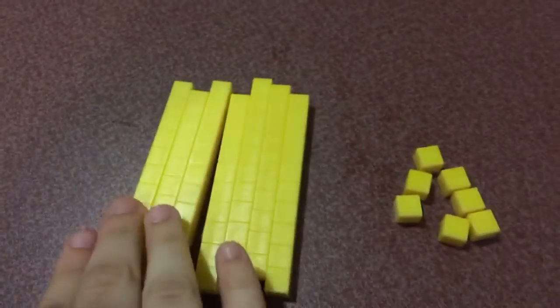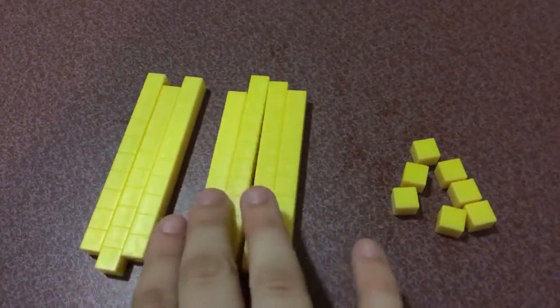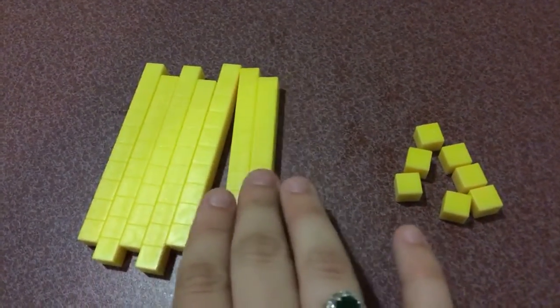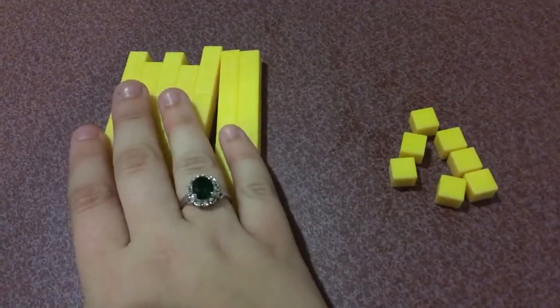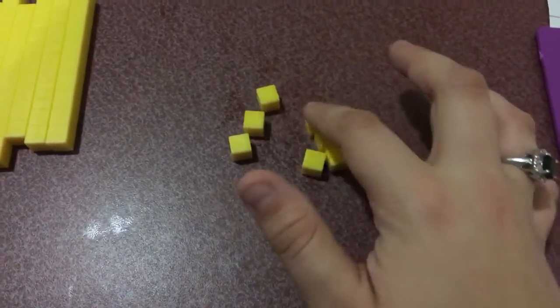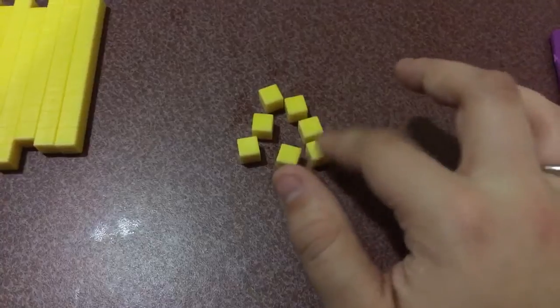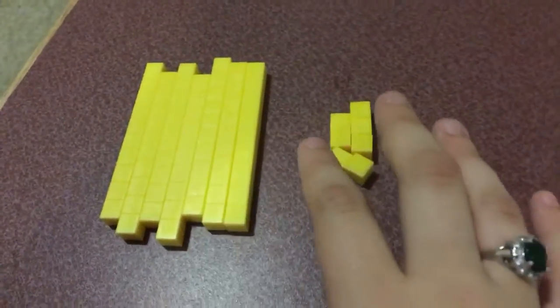Now we're going to check it over here with our base 10 blocks. We're going to count 1, 2, 3, 4, 5, 6, 7, and each of these is equal to 10, so that equals 70. And then we have 1, 2, 3, 4, 5, 6, 7. We have 7, which is equal to 77.